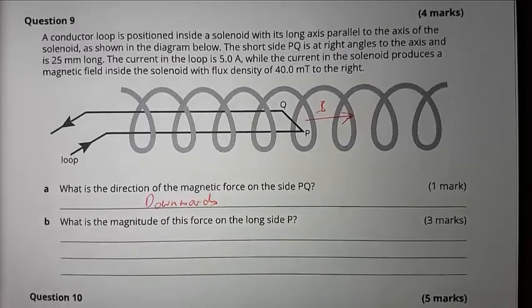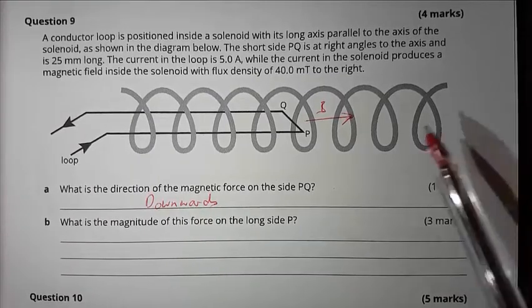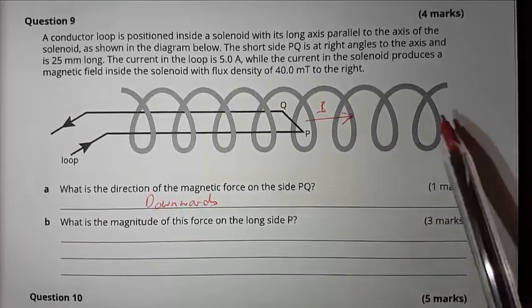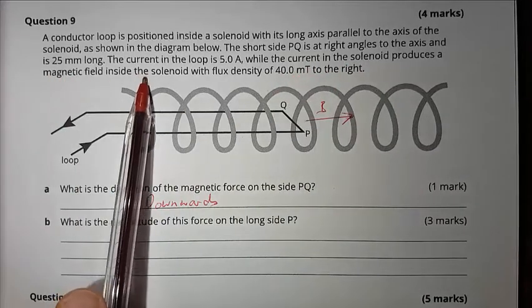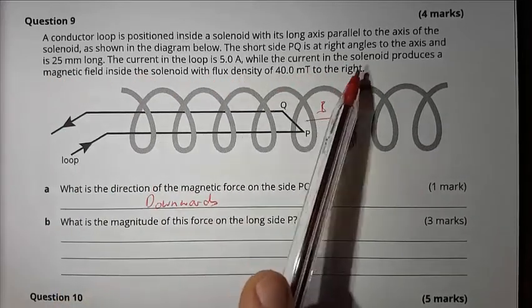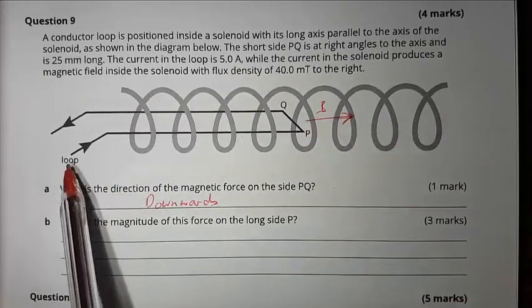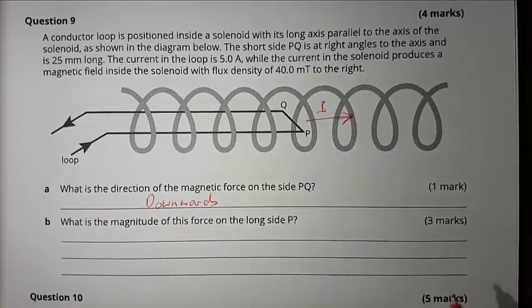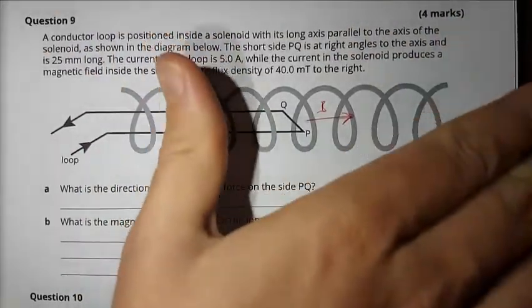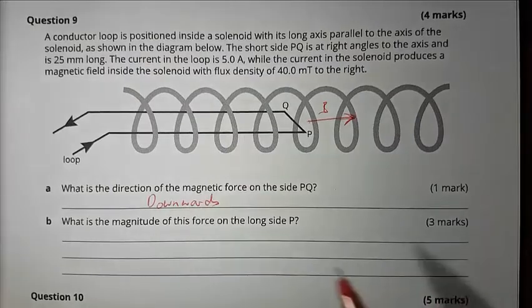Yeah, so question 9 is a bit of a weird one as well. It's pretty straightforward, but the way they've asked is weird. Towards the end of the question, they say the solenoid is producing a magnetic field inside the solenoid with a flux density blah blah blah, but it's to the right. So your B vector is going this way. If your current is running from P to Q, then what you'd expect, like I've written there, is a downwards force using your right hand rule. Your thumb's the current, and your B's the vector, so it's going to be pushing downwards.